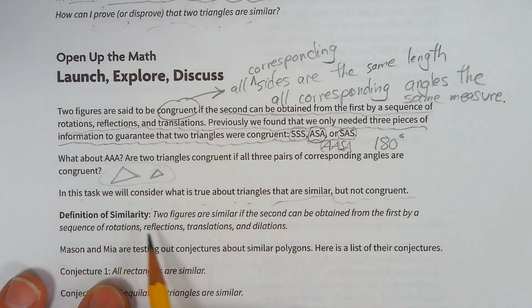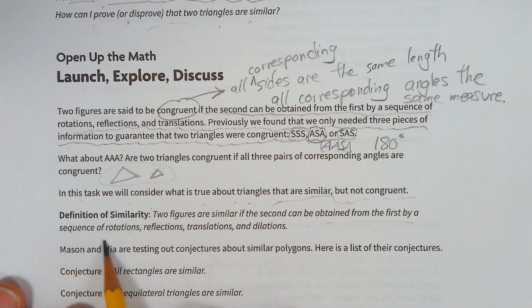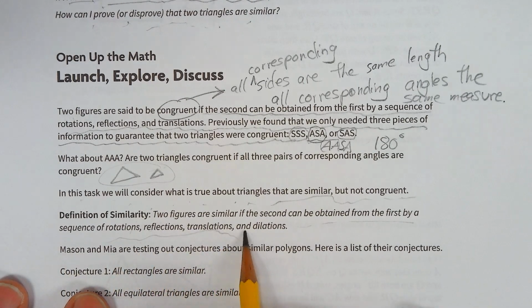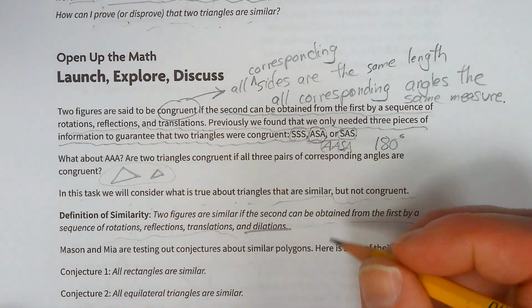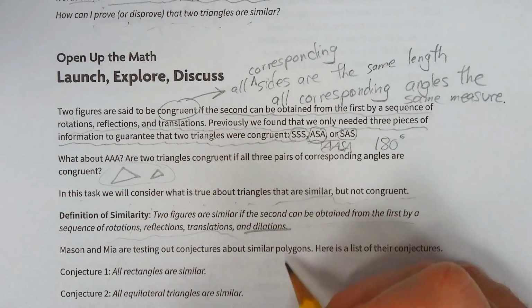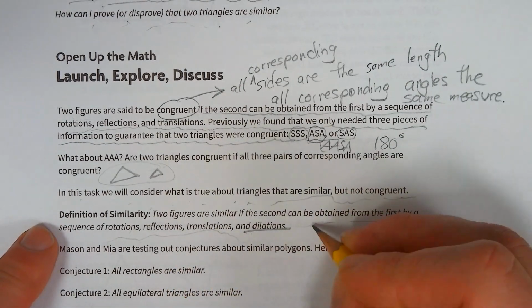Definition of similarity. Two figures are similar if the second can be obtained from the first by a sequence of rotations, reflections, translations, and dilations. This is a definition based on translations.